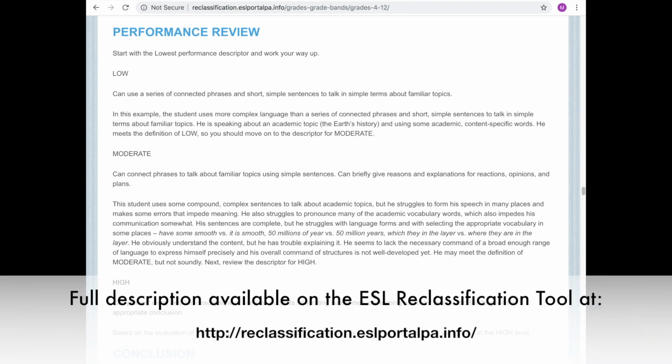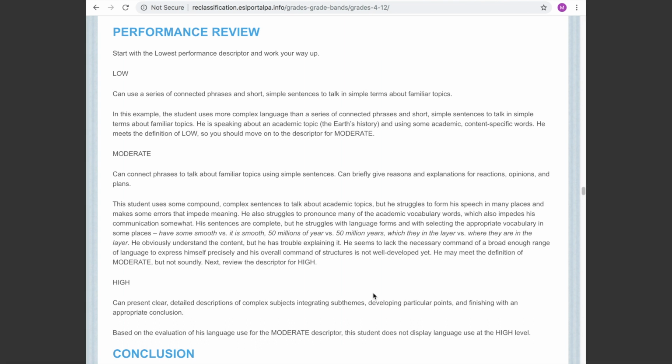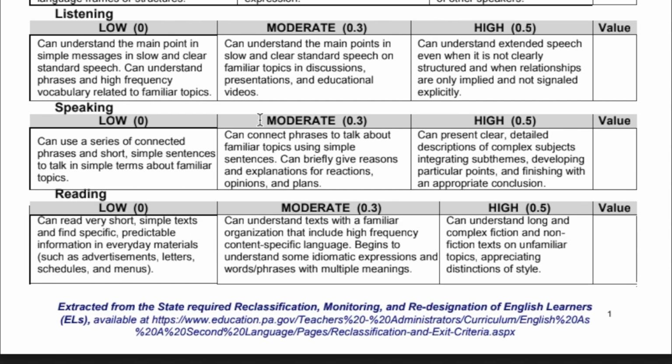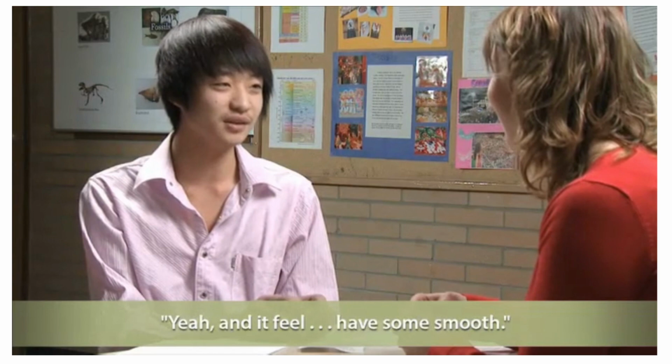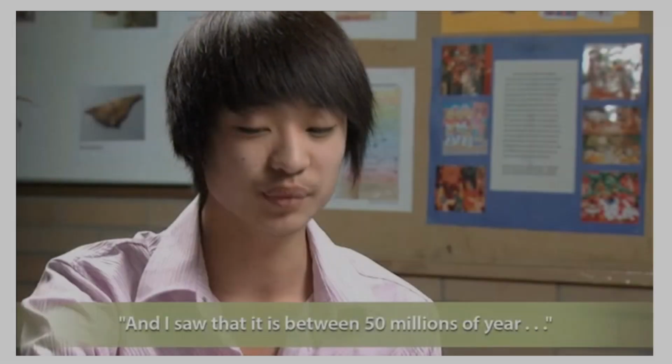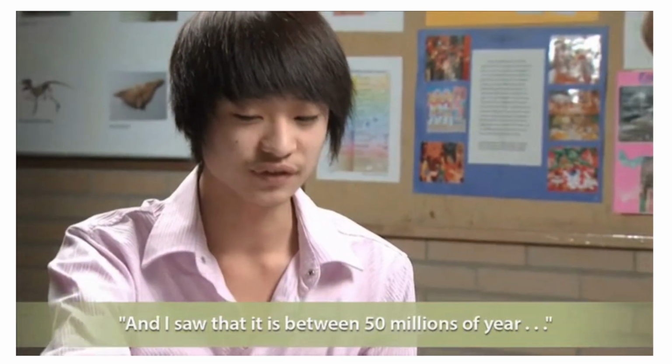This student uses some compound, complex sentences to talk about academic topics, but he struggles to form his speech in many places and makes some errors that impede meaning. He also struggles to pronounce many of the academic vocabulary words, which also impedes his communication somewhat. His sentences are complete, but he struggles with language forms and with selecting the appropriate vocabulary in some places. For example, the student said, "have some smooth" versus "it is smooth." He also said "50 millions of year" versus "50 million years."